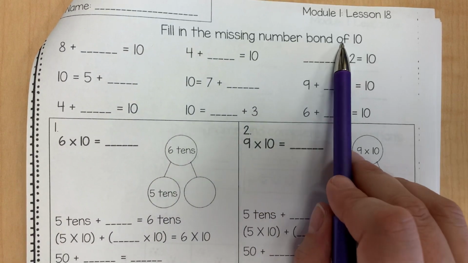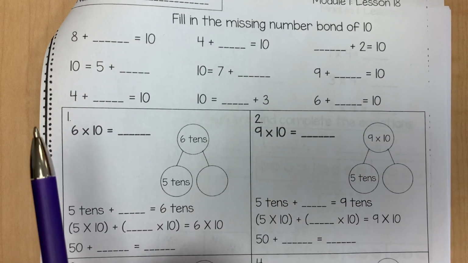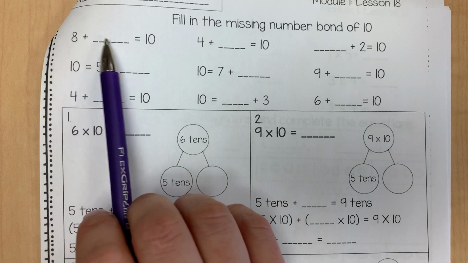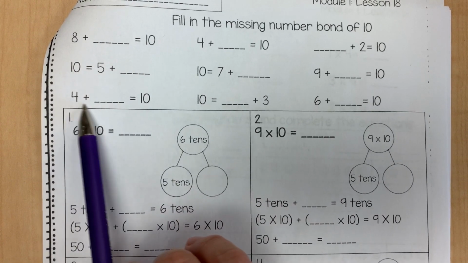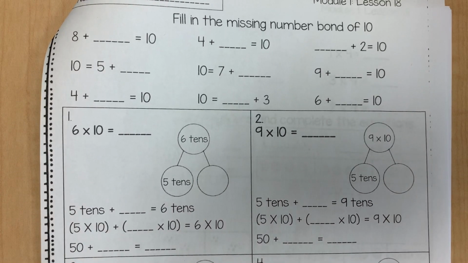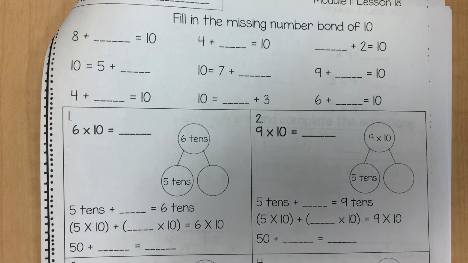We're filling in number bonds for 10. So how many different ways can we make 10? 8 plus what will give you 10? 10 equals 5 plus what? So you're really doing addition problems for ways to make 10 on this lesson.